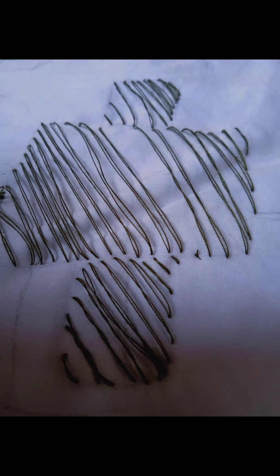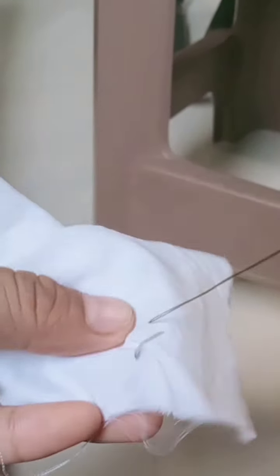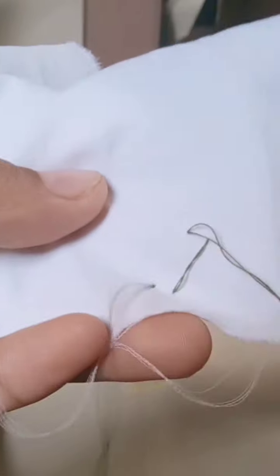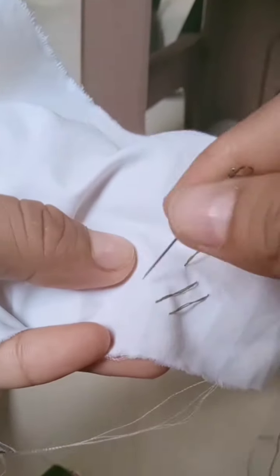A series of parallel horizontal stitches that produce diagonal floats of thread on the top layer of fabric. Bring the thread diagonally through to create the next one, put the needle back in, pull the needle up, and you can see the diagonal form of the stitch.